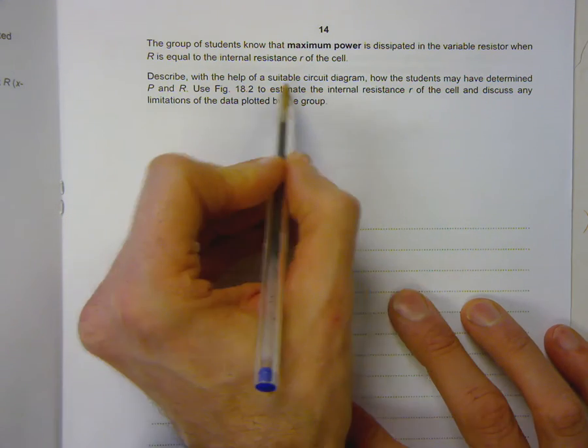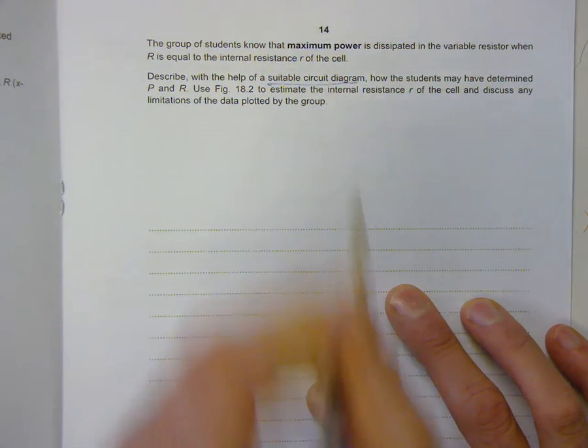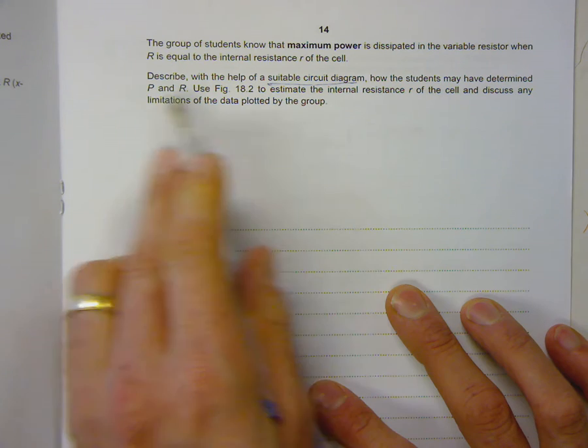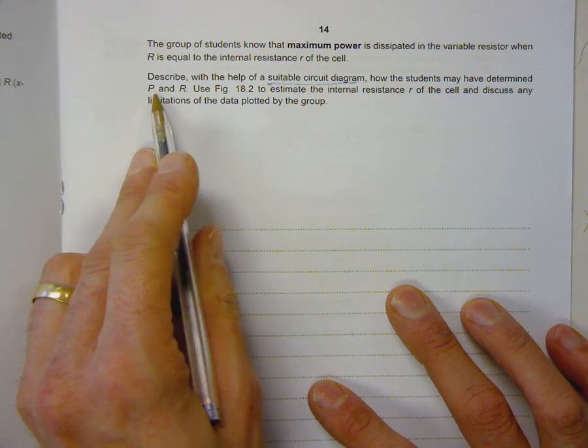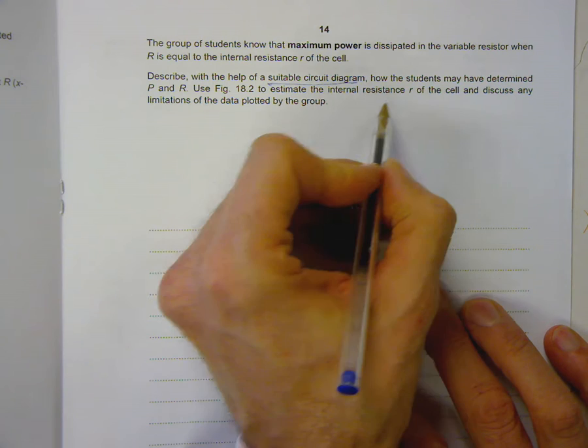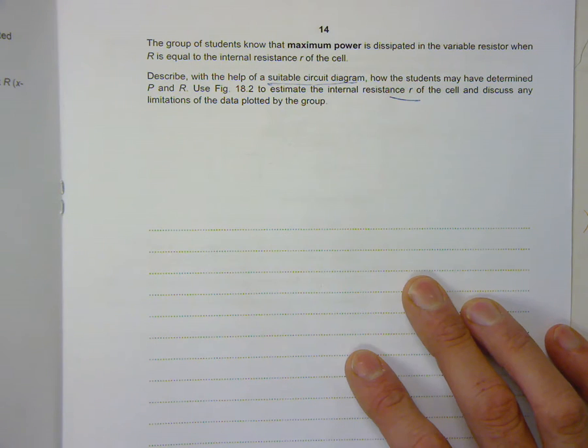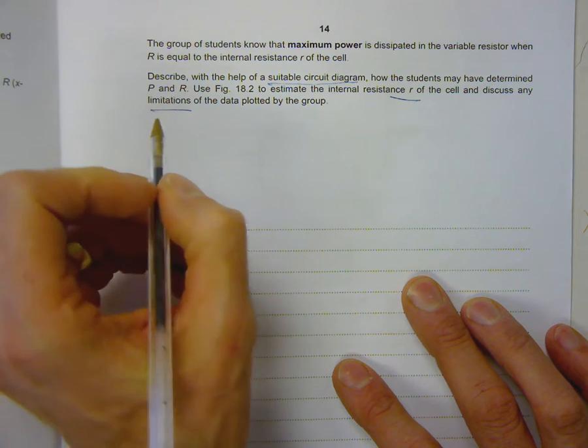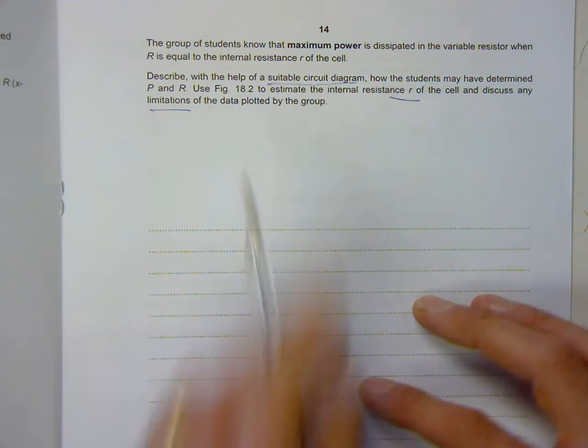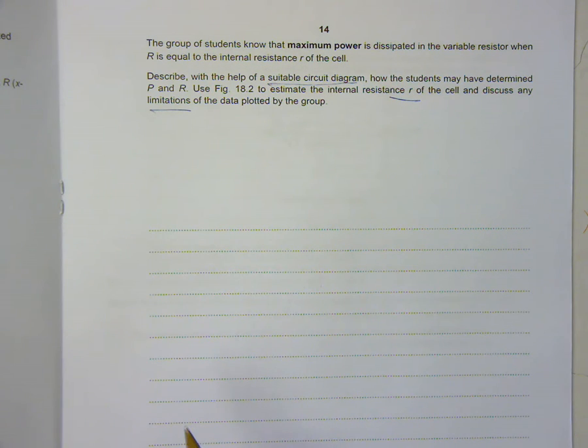Describe with the help of a suitable circuit diagram, we must have a circuit diagram, how the students have determined P and R and use it to calculate or estimate the internal resistance r. Discuss any limitations. Answer each of these parts, you'll get 6 marks.